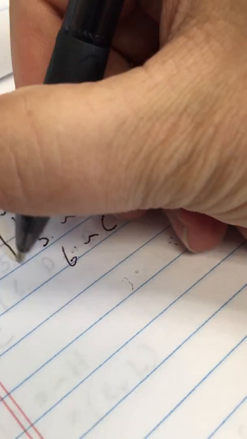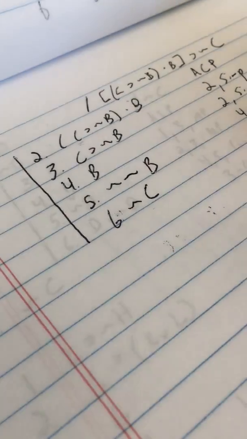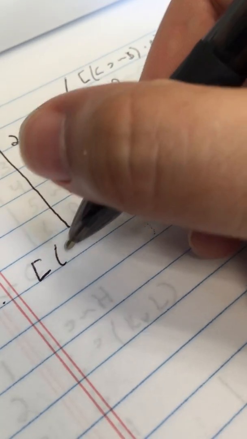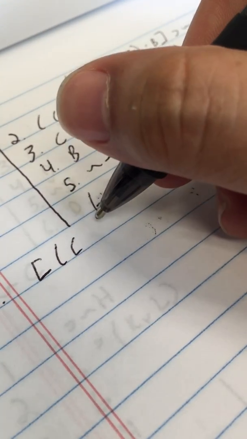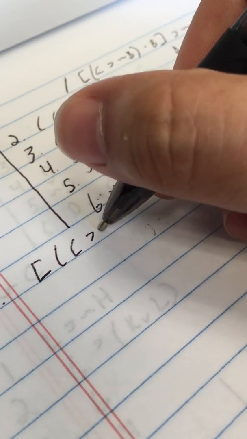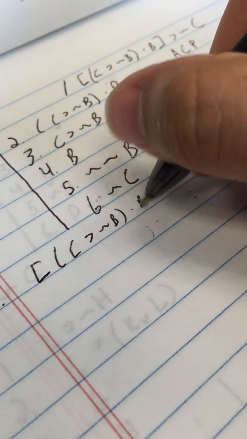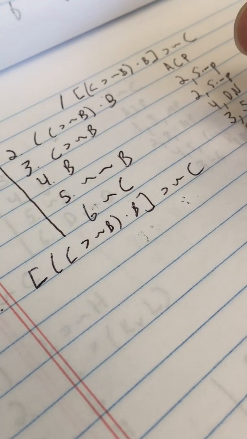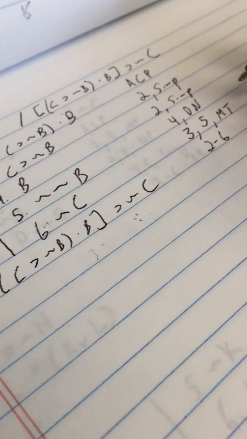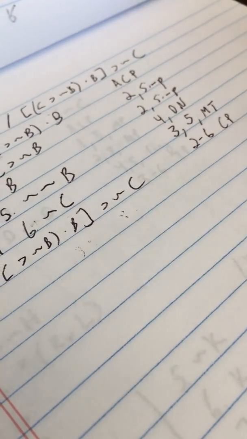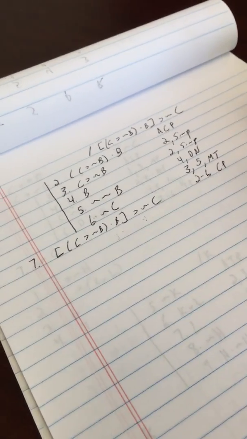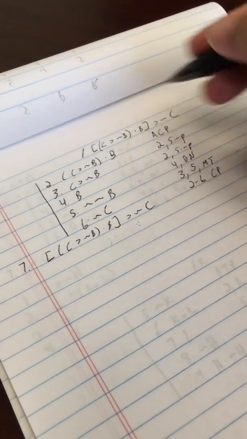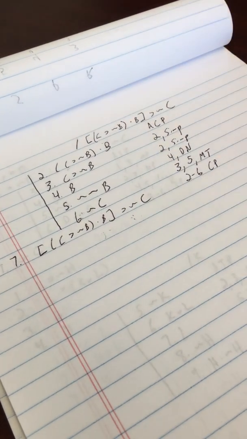So now I just bracket that off again, mark that off, and come back over and have line 7 is my big long conclusion here. If C, then not B, and B, then not C. That's from lines 2 through 6, conditional proof. So there's the whole thing. And again, no premises given to me, but I was able to get the conclusion anyway.